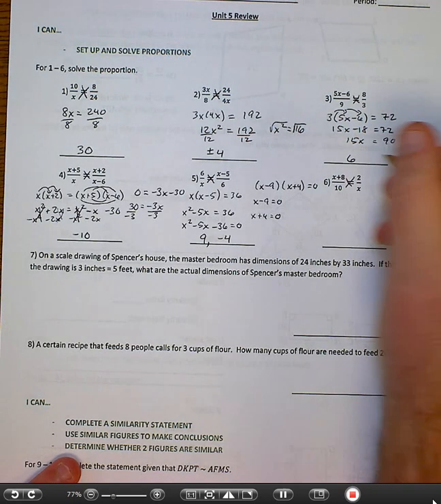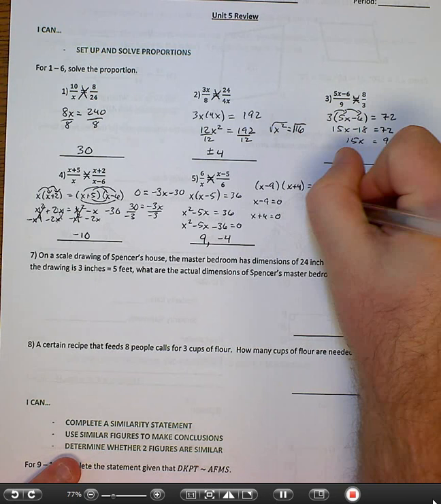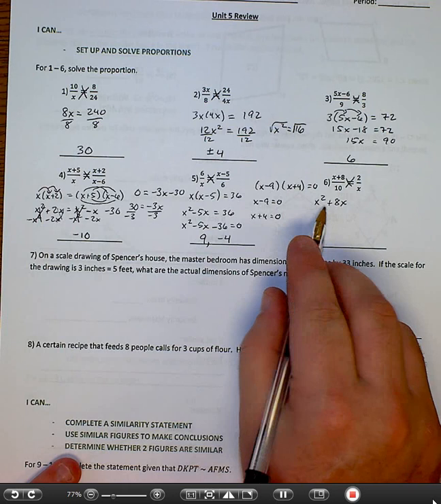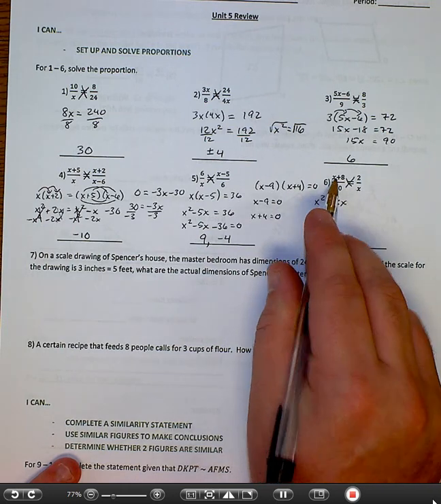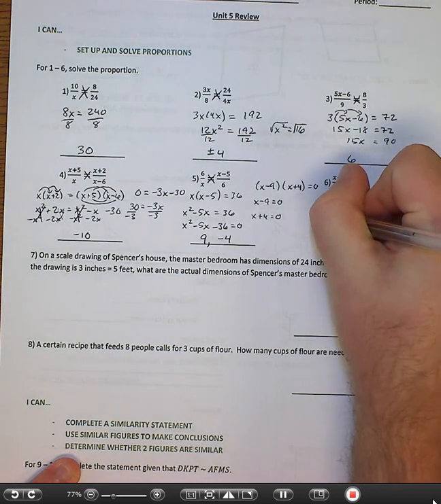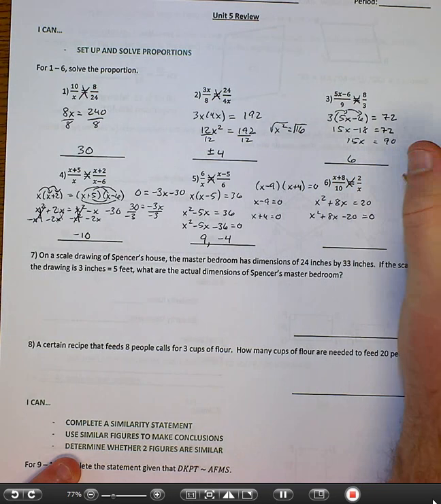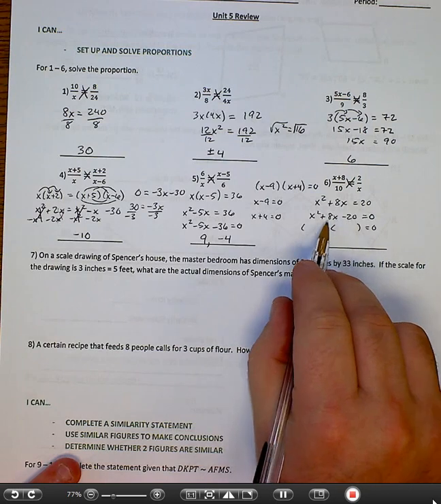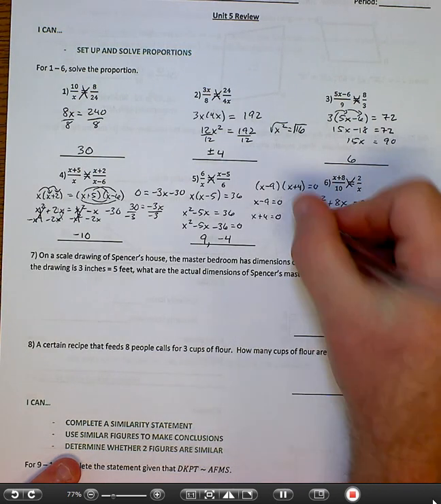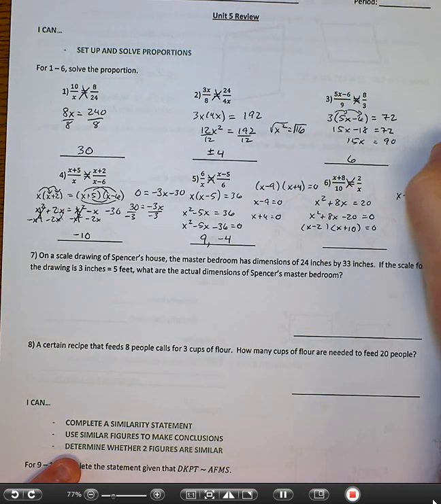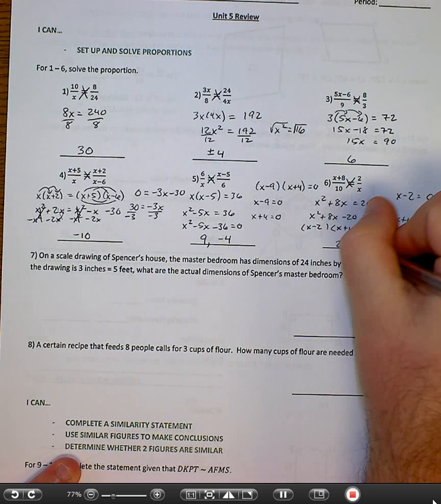Very similar problem here. X squared plus 8x. Yes, I should have probably written that first, but you've seen that now 3 times in a row. So I'm just going to go ahead and do 2 steps at once. X times x is x squared. X times 8x equals 20. Subtract the 20 equals 0. The two factors here multiply to negative 20 and add to 8. That'd be negative 2 and 10. And then set them both equal to 0. Get x equals 2, and x equals negative 10.